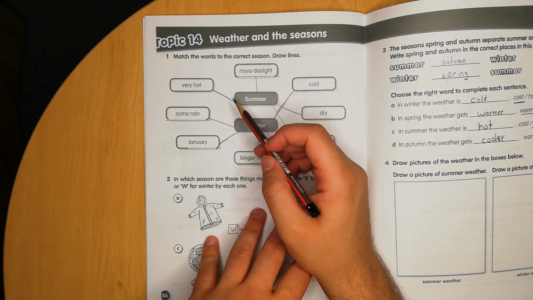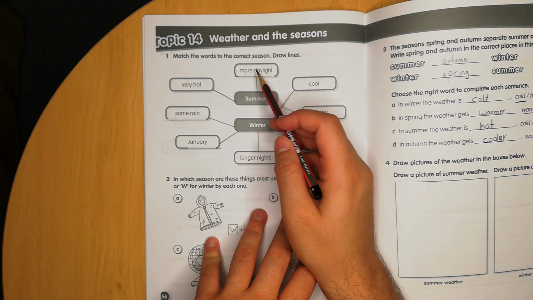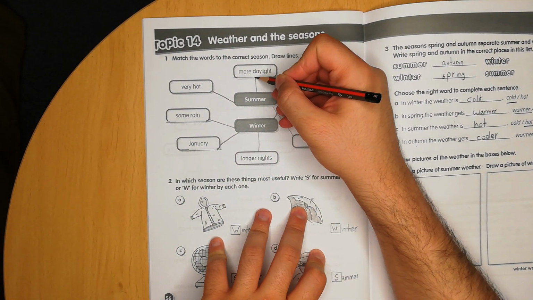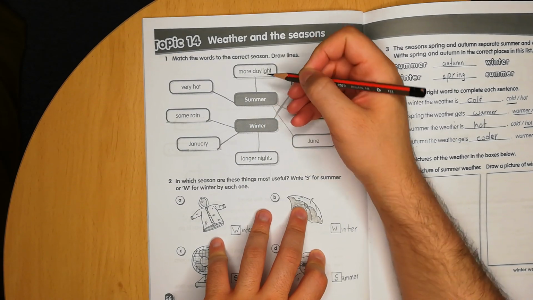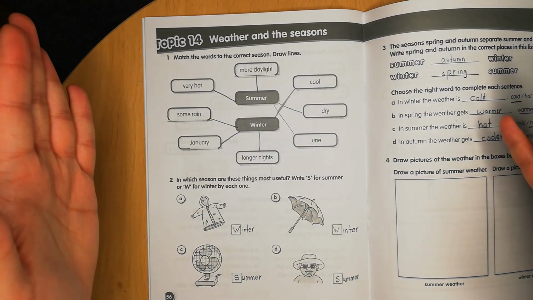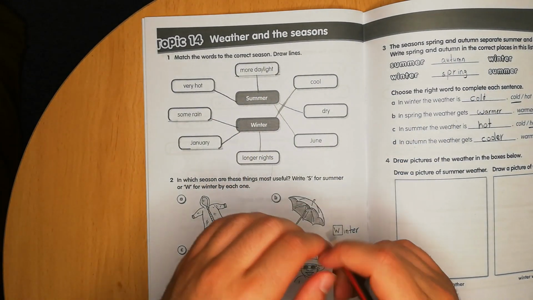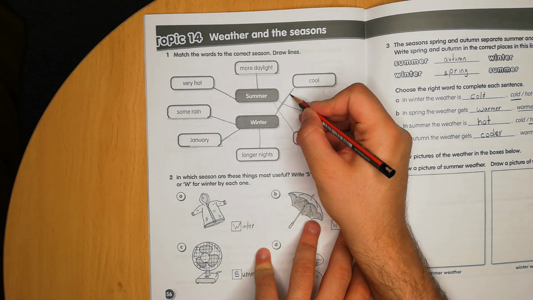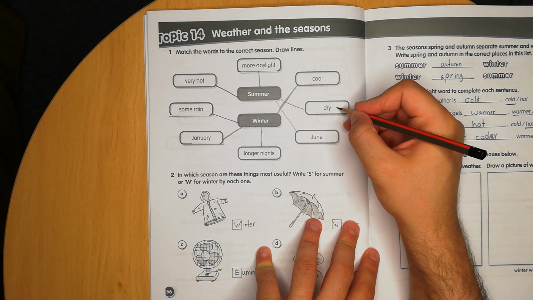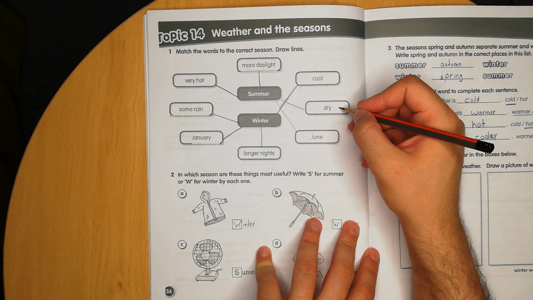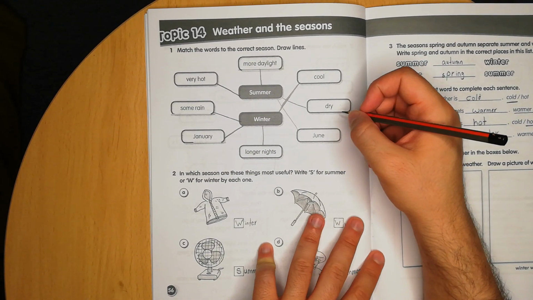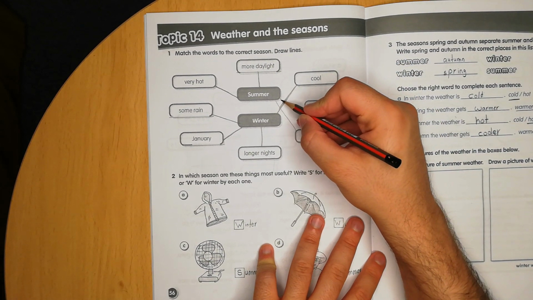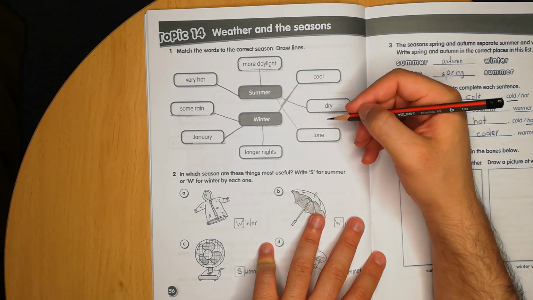Okay, so here, let's start with this. More daylight. Of course, it's hotter, so that naturally means more daylight. So the day lasts longer and the nights last less. Cool. Well, cool, that's winter when it's cold. Dry. Dry is the opposite of wet, and it's wet when it rains. So dry is the opposite, that means summer. It doesn't rain in the summer.